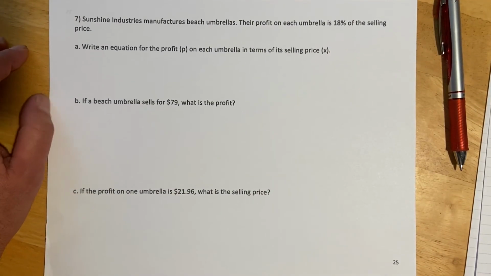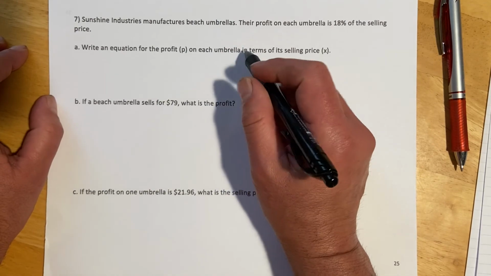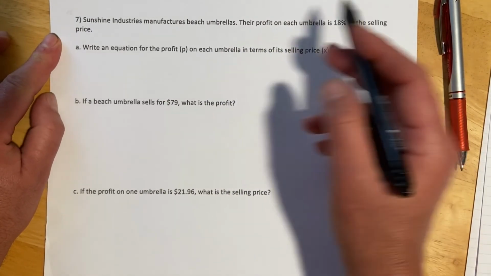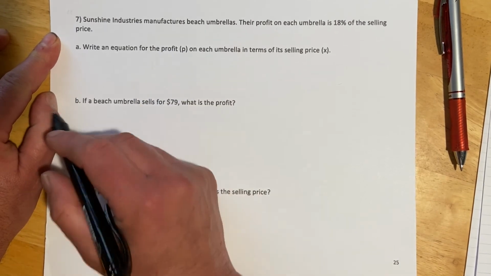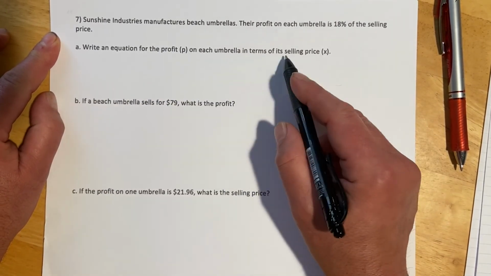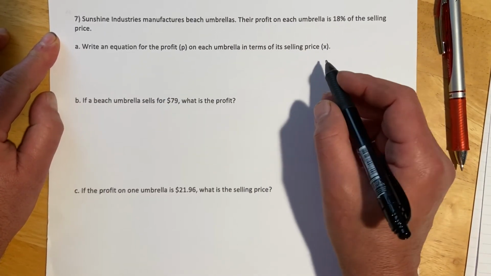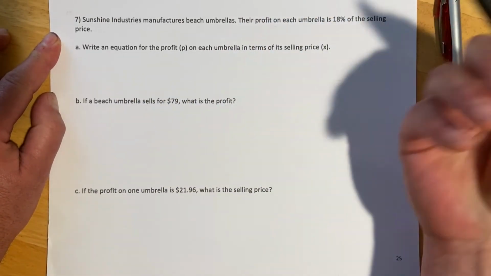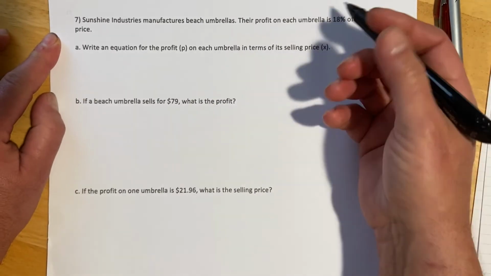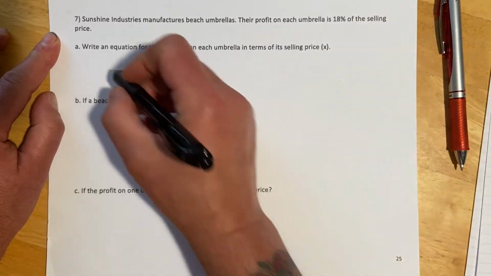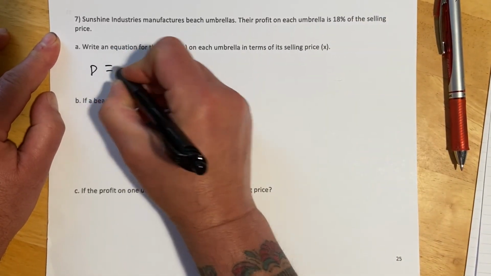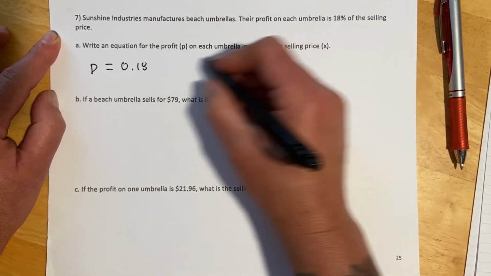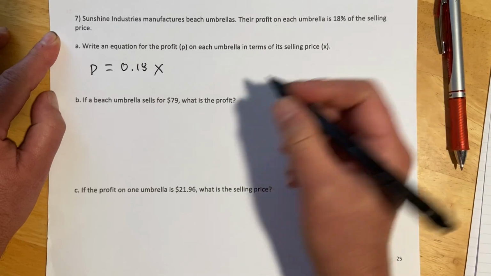Okay, number 7, Sunshine Industries manufactures beach umbrellas. Their profit on each umbrella is 18% of their sell price. Write an equation for the profit P of each umbrella in terms of its selling price X. So the profit is going to be the smaller number, right? Because it's going to be a portion or a percentage of the sell price. So we should have profit is going to equal 18% of the selling price, which is X.